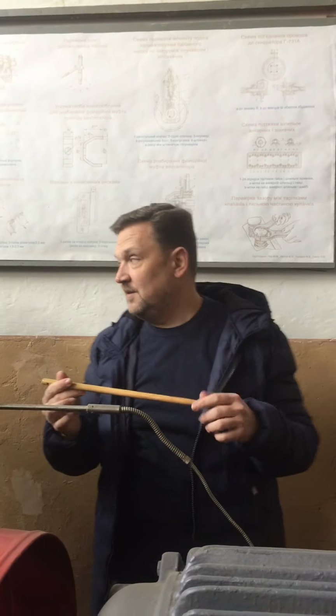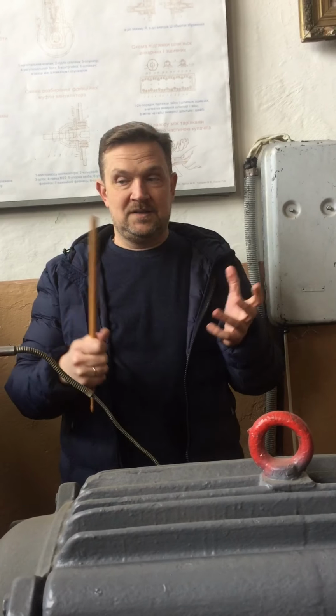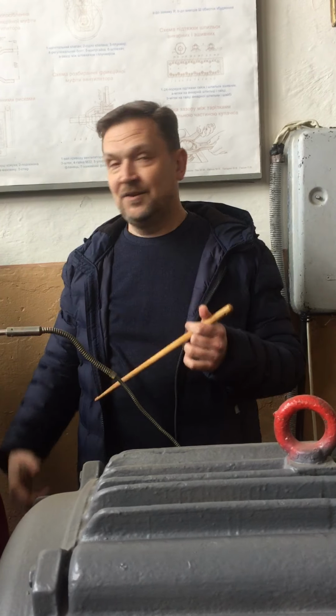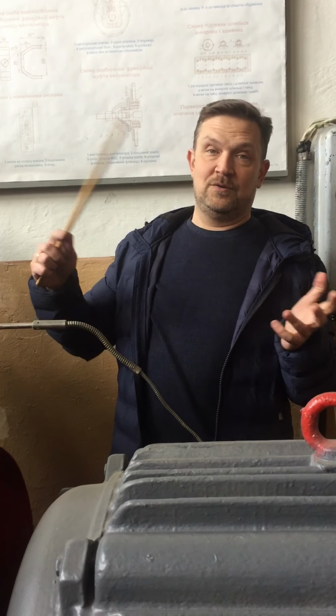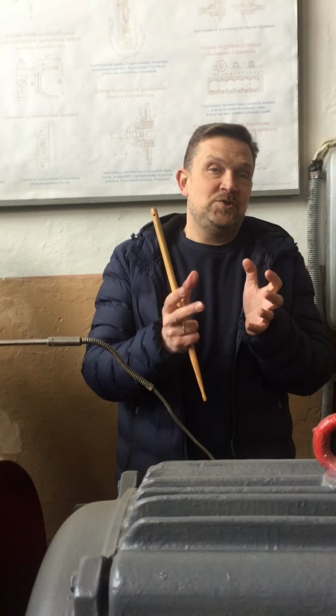Why do we have to use the receiver? If we need compressed air, for example, to switch on or switch off the drawworks, you understand that it's not comfortable to switch on the compressor, wait for the compressed air and then switch something on or off. So the receiver keeps the compressed air, which is ready for use all the time.